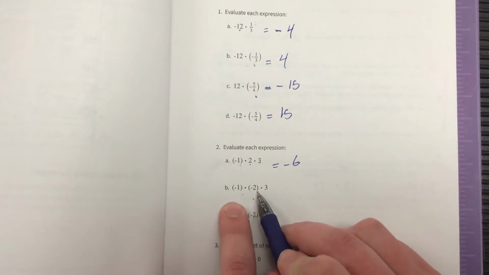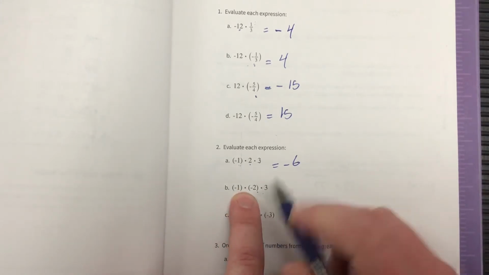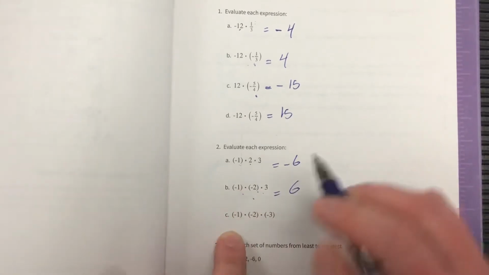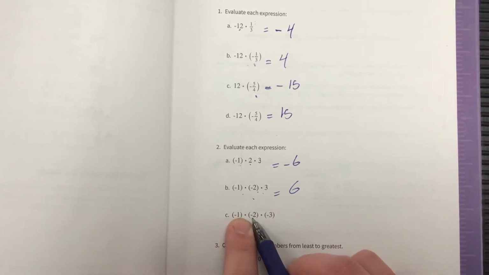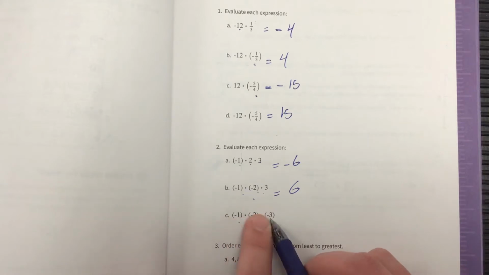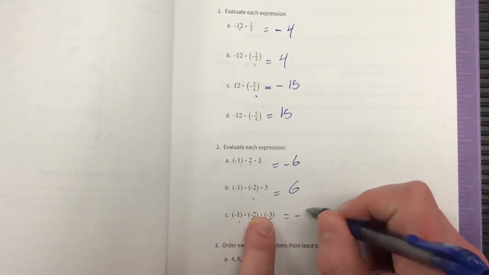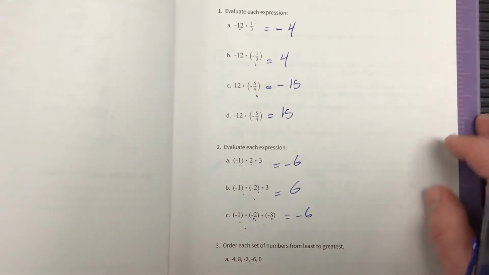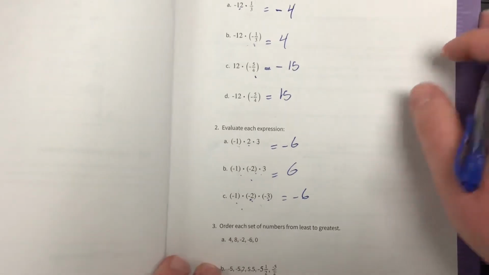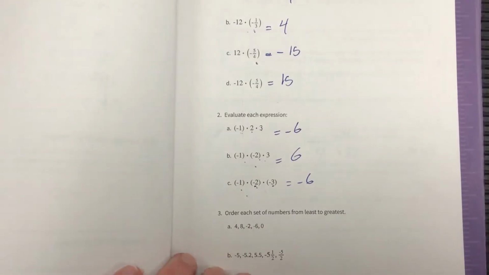Here we have a negative times a negative. Positive times a positive. Positive. So we just get 6. Here we have a negative times a negative. Positive. And then times a negative gives us a negative 6. So negative 6, 6, and negative 6 again should be your answers on those ones.